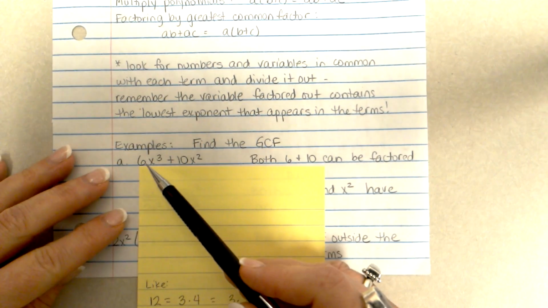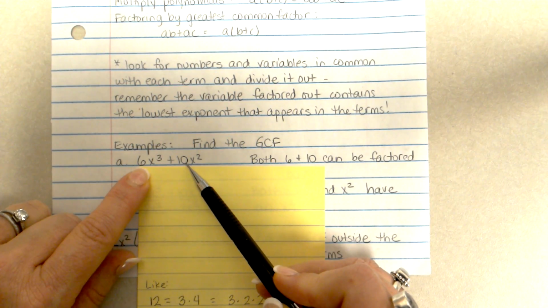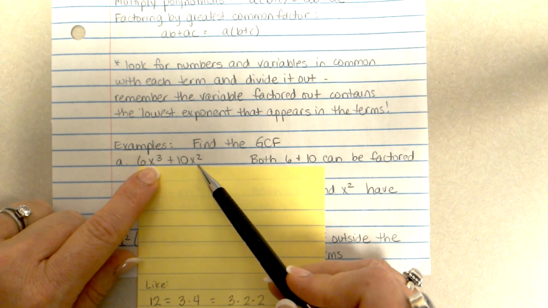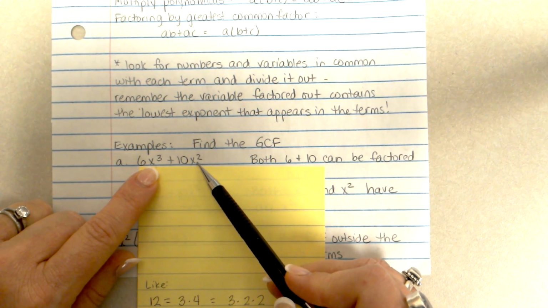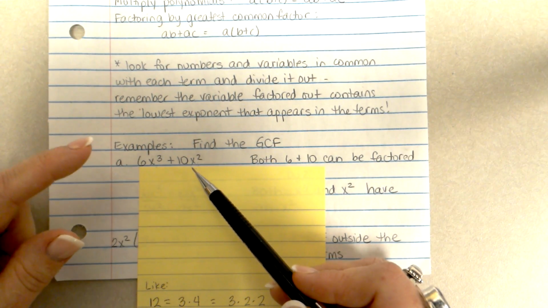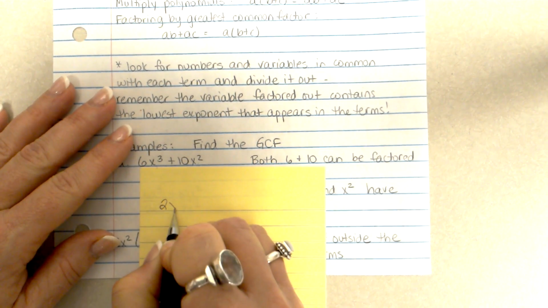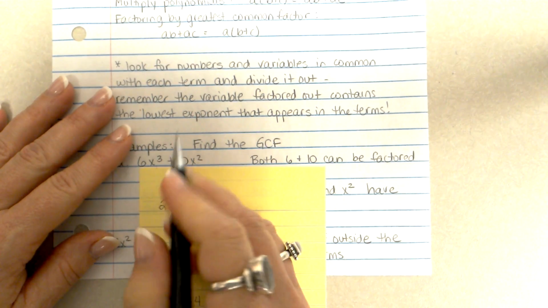For example, in this term, what's in common with 6 and 10? Well, I know I can divide 6 by 2 and 10 by 2, so I can take a 2 out. Also, what's in common with x cubed and x squared? Well, I can't take out 3 x's because there's only 2 in this term. So I can only take out the least number of variables. So I can take out a 2 and I can take out 2 x's. If I take it out, what's left?